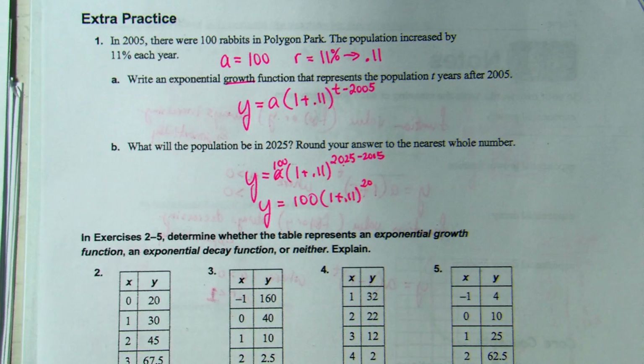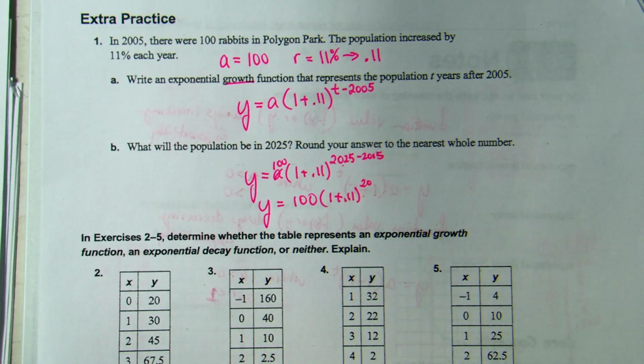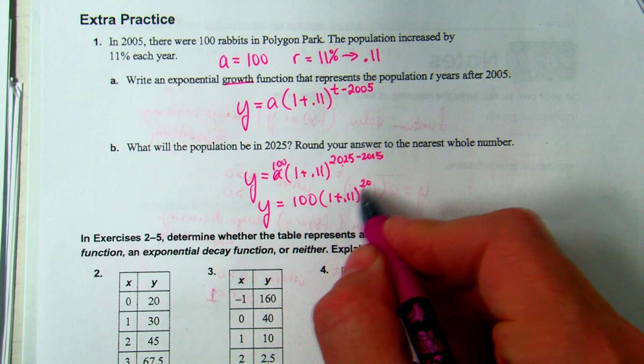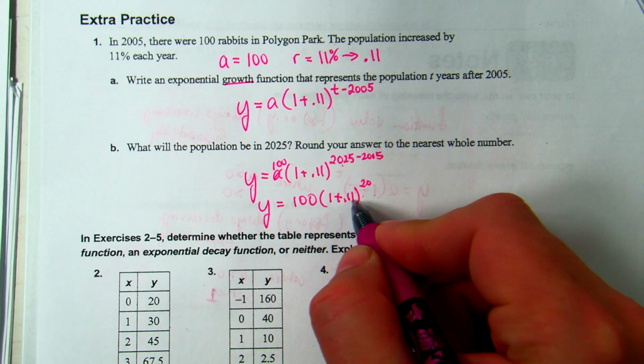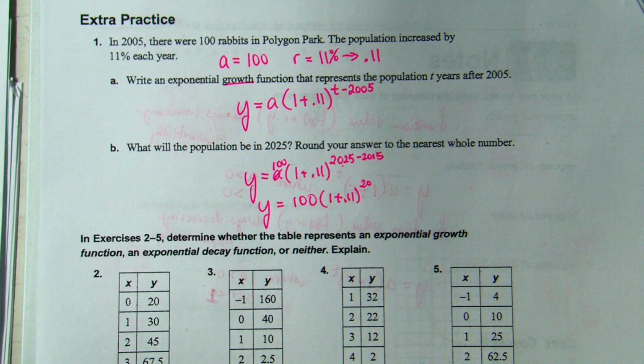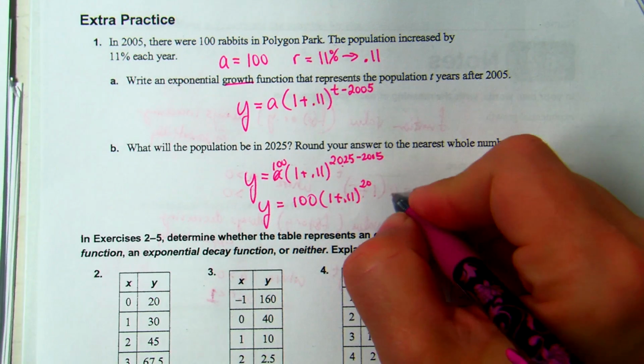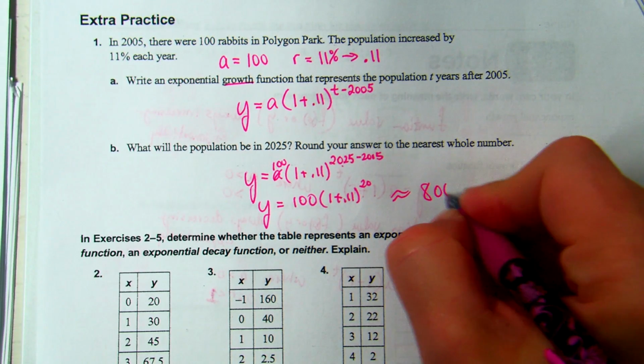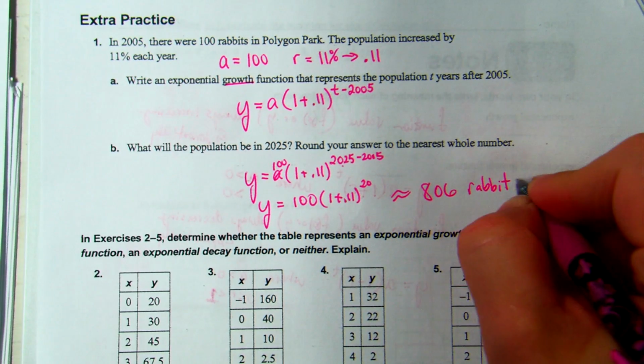20 years. Very good. Now, if we evaluate all of this, we take 1, add it to 0.11, raise it to the 20th power, multiply it times 100, we get 806.23 something. Can you have 0.23 of a rabbit? Not really. That'd be kind of gross, wouldn't it? You just have a fourth of the rabbit. So we go to the nearest whole number that we actually could have. In this case, we had to go back down to approximately 806 rabbits. Okay?